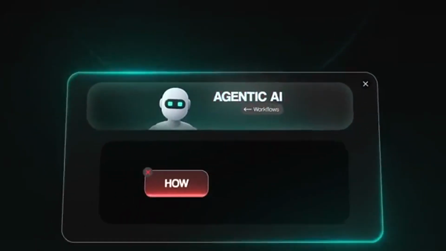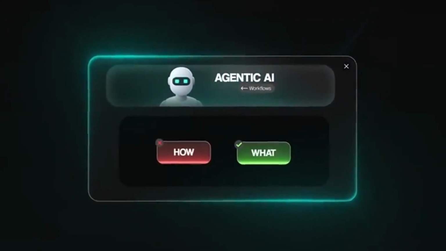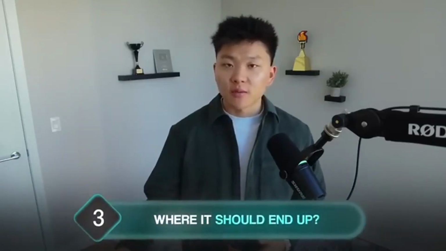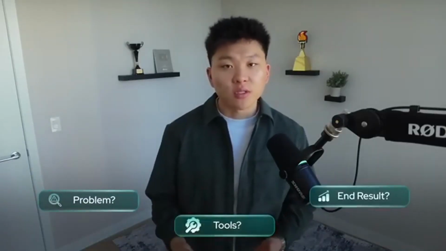But with agentic, it's a bit different. Instead of telling the system how to do something, you just tell it what you want in plain English. So you explain where the data is coming from, what needs to happen, and then where it should end up. The agent then figures out the rest. So just think about it like you're hiring an actual human developer. You wouldn't go in there and explain every single line of code. You would just explain the outcome that you're looking for, what problem you're trying to solve, what tools you're working with, and what the end result should look like.